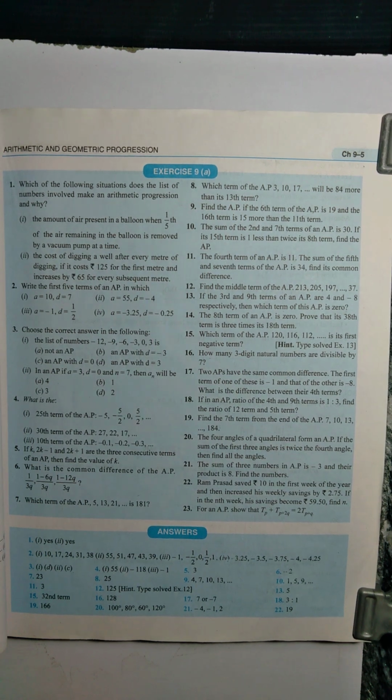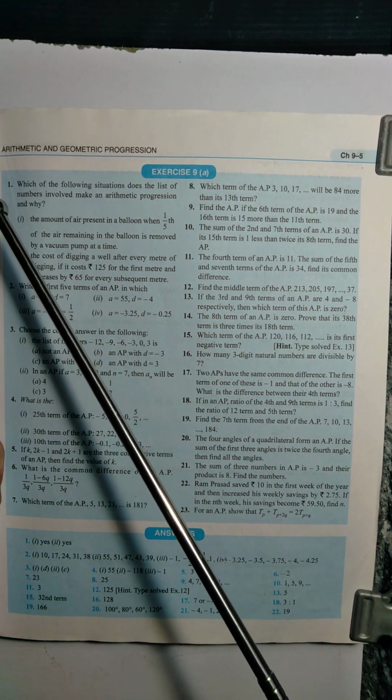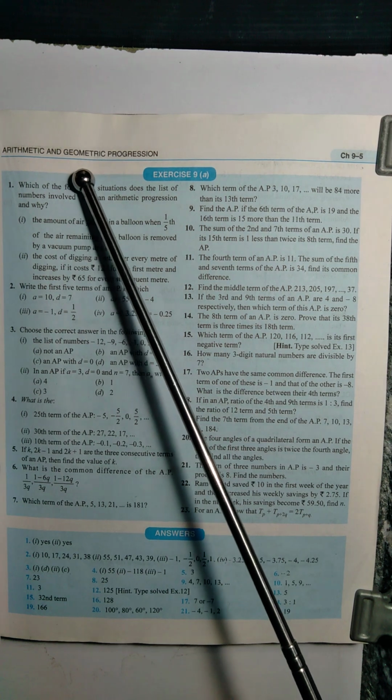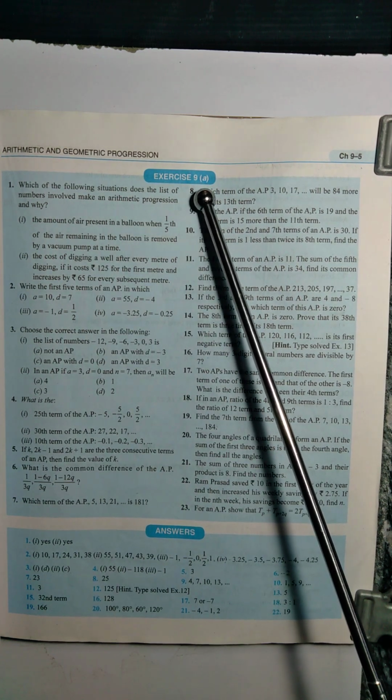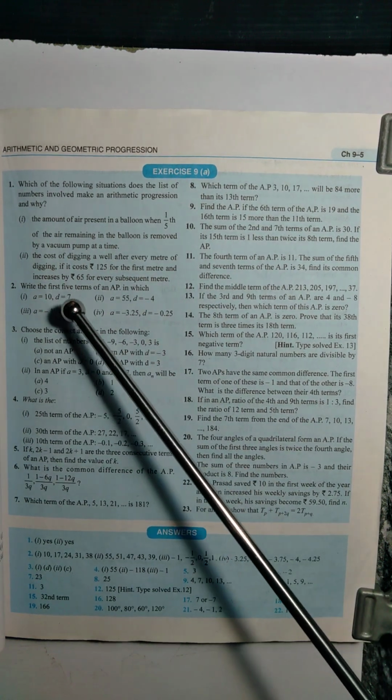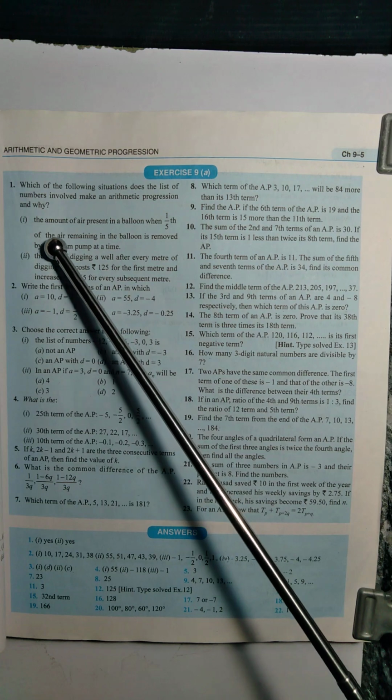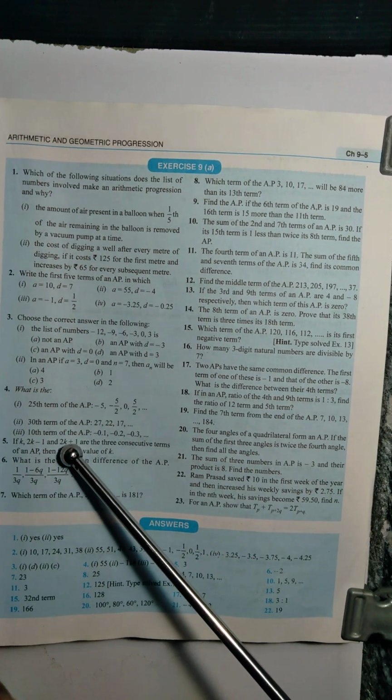Let us start ICSE Mathematics Class 10th, Arithmetic and Geometric Progression. Exercise 9A, and there are 23 questions. Let us do 11 questions of this exercise today.